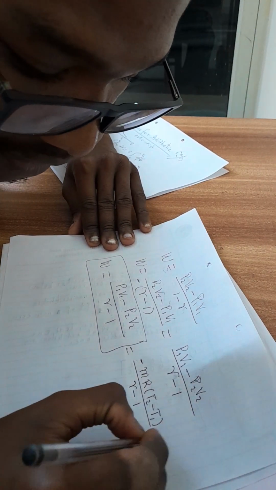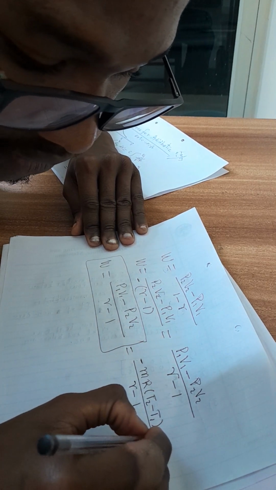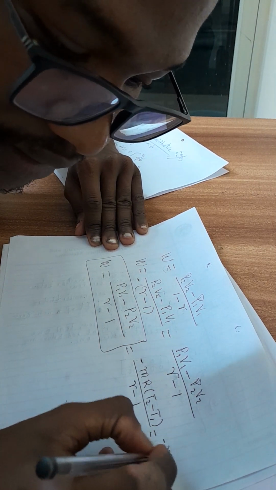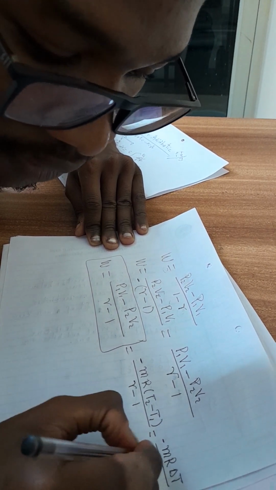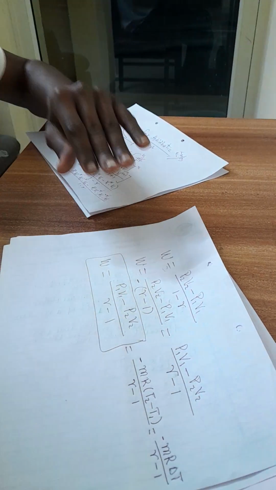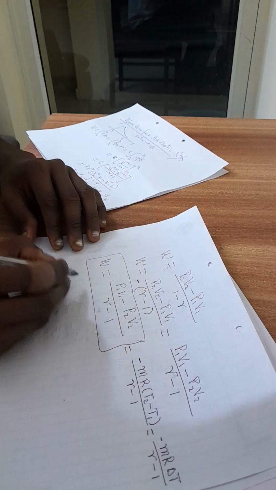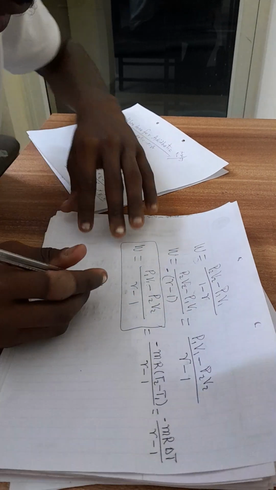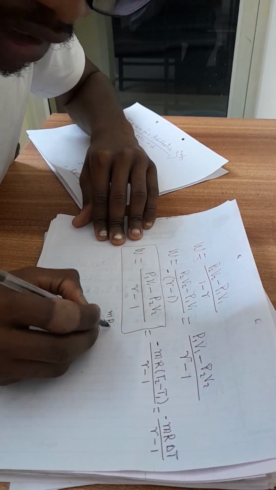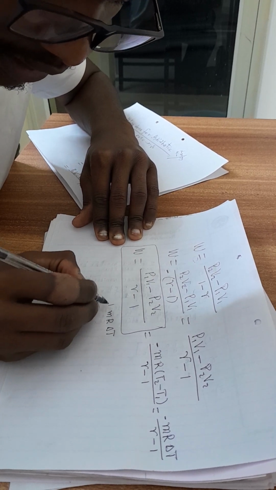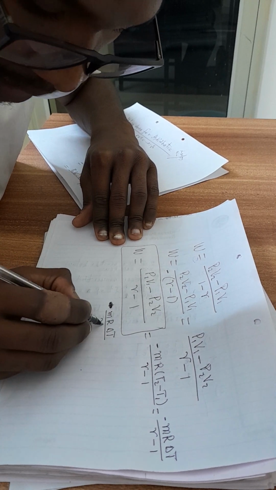And this is the same as writing this one, see? This will be minus M R delta T upon gamma minus 1. Okay, so yeah, and we can play also here a little bit. See, M R delta T, and here it's negative, nice, upon gamma minus 1.